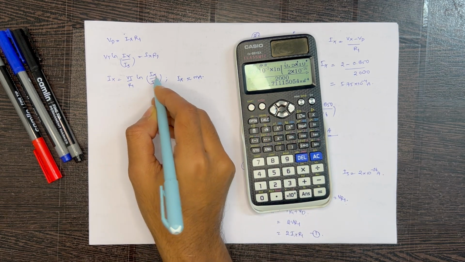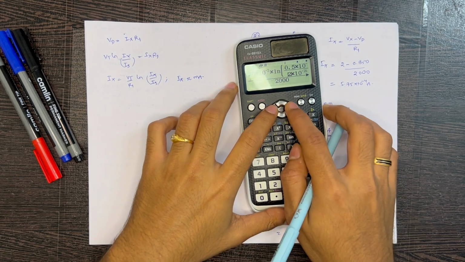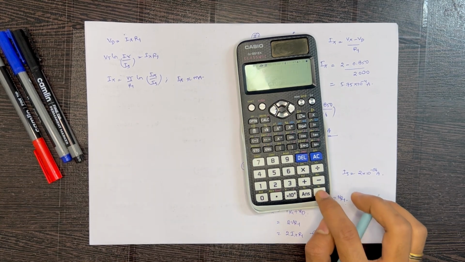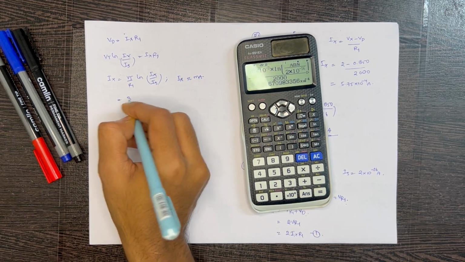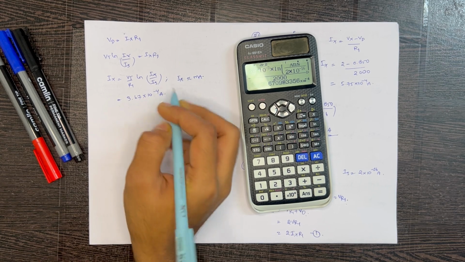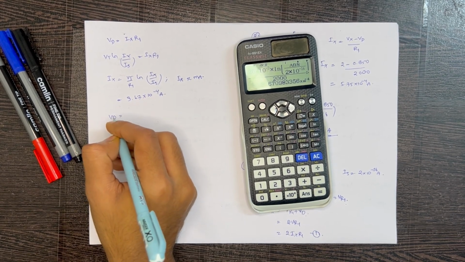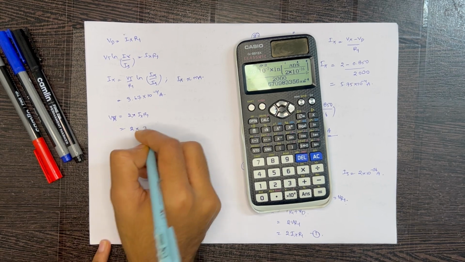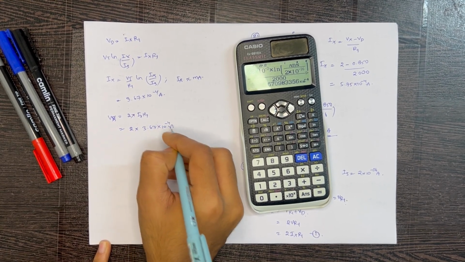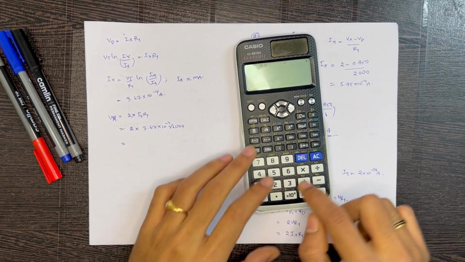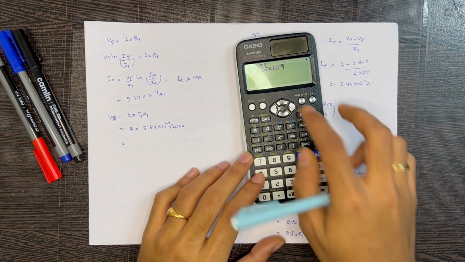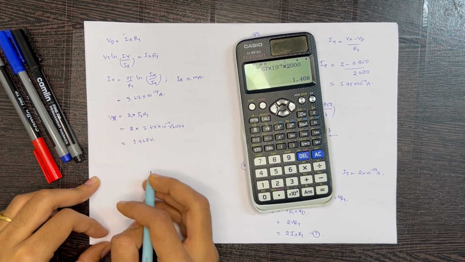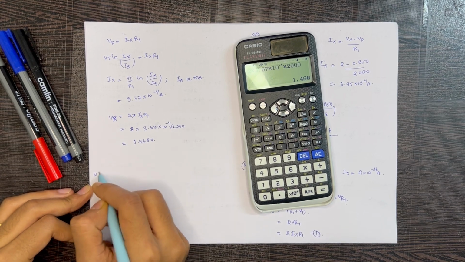Taking this as the input value for Ix, we'll iterate it with a new value. So doing this multiple times iteratively, we get a saturated value that is 3.67 into 10 power minus 4 ampere. Now using this, we'll calculate diode voltage, supply voltage, that is 2 into Ix R1. So it will be 2 into 3.67 into 10 power minus 4 into 2000. It is 1.468 volt. Okay. Now let's go to the next question.